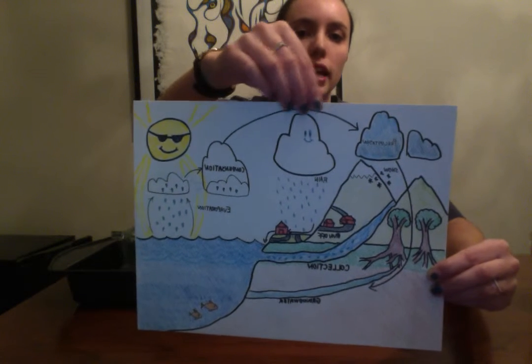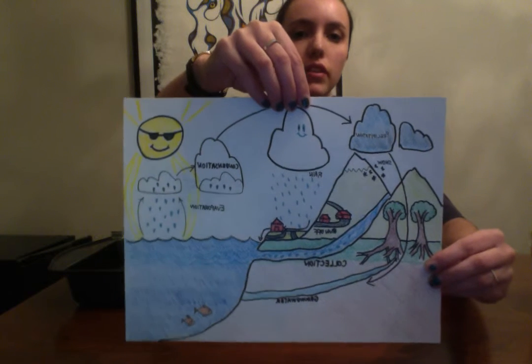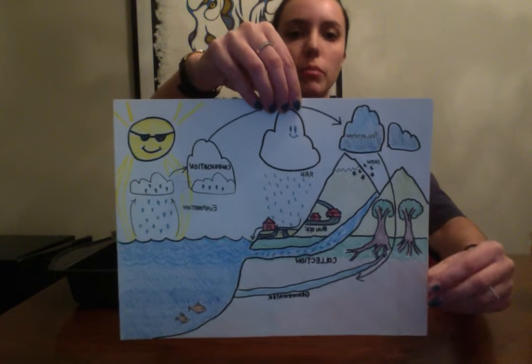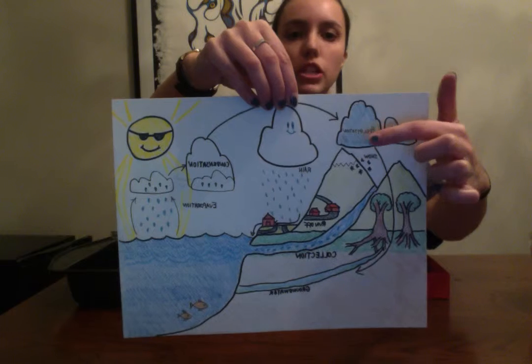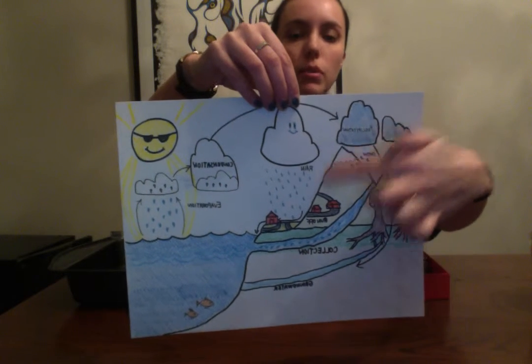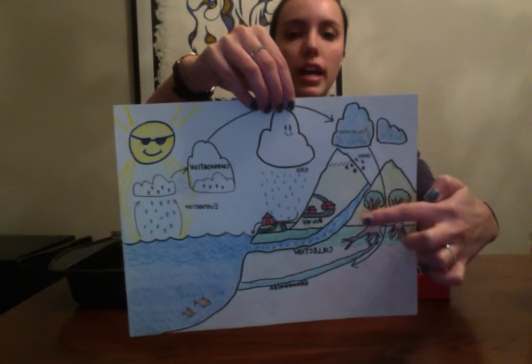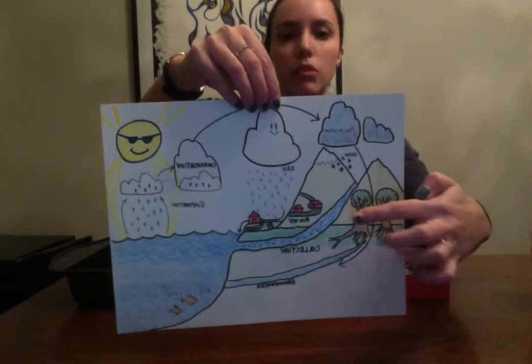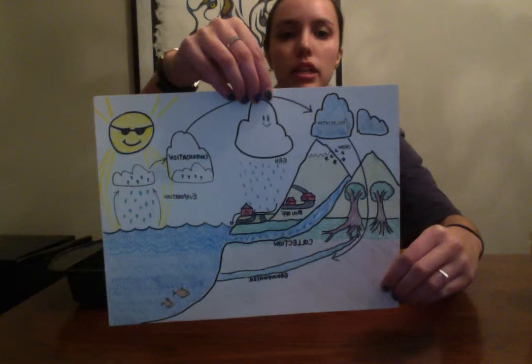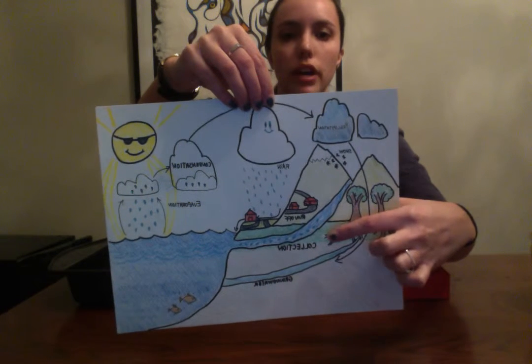up here. And then once the clouds get very full with water and it's water vapor, it goes into precipitation, which can be either rain or snow, and it falls from the clouds back down onto Earth. And back on Earth, then we have collection. So the water can be collected in the ground as groundwater.